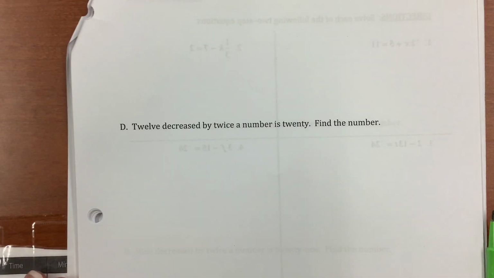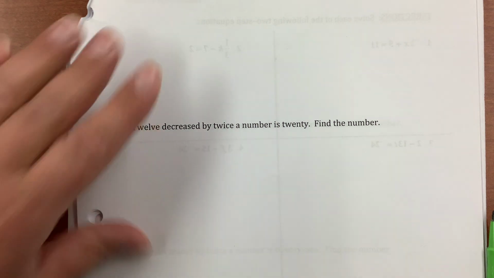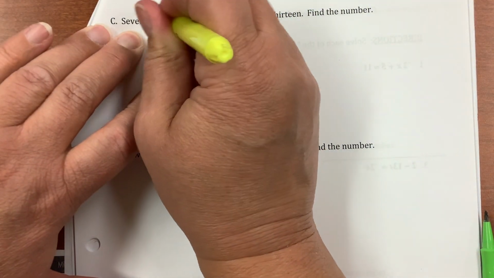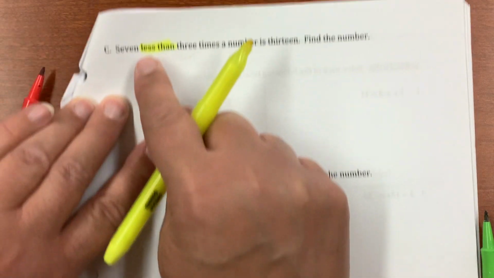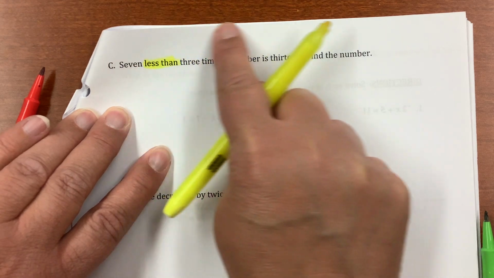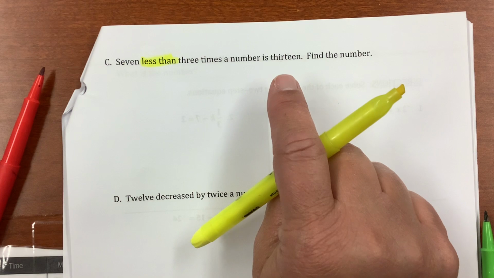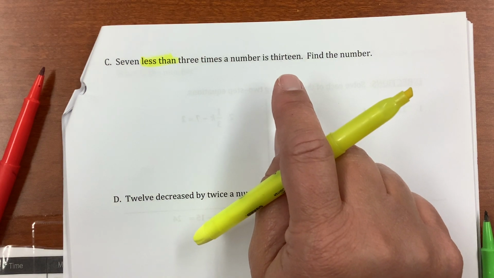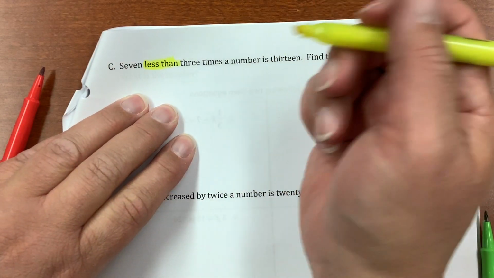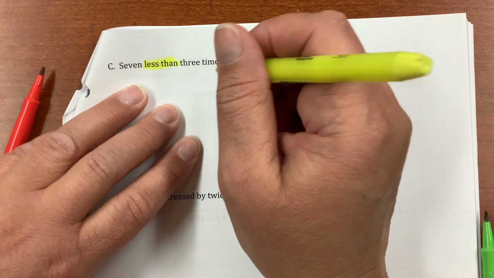2 more problems. 7 less than. Less than. If it comes before the less than, it goes after. Before, less than, comes after the minus sign. Or as I like to think of it, less than at the end.